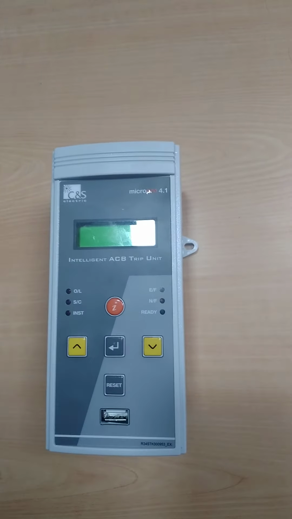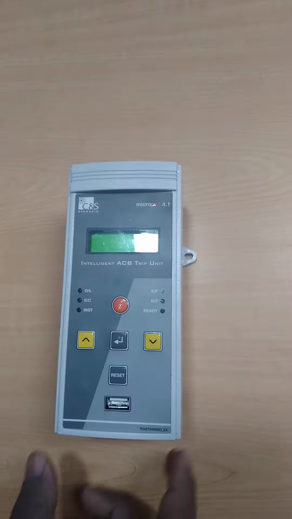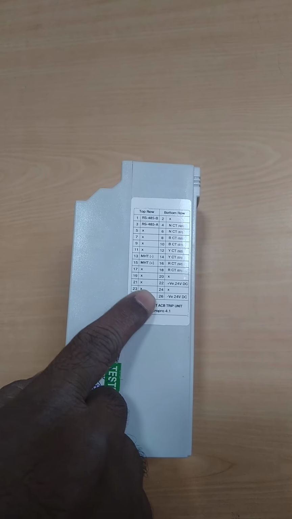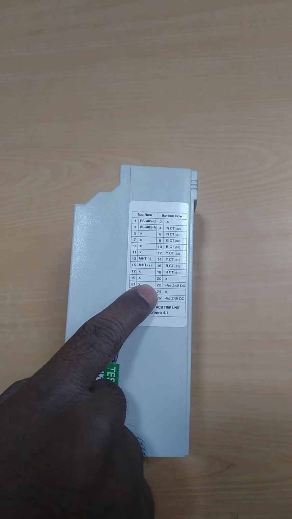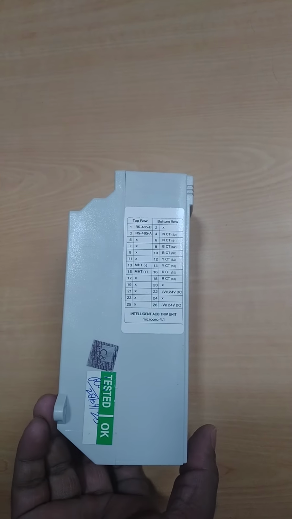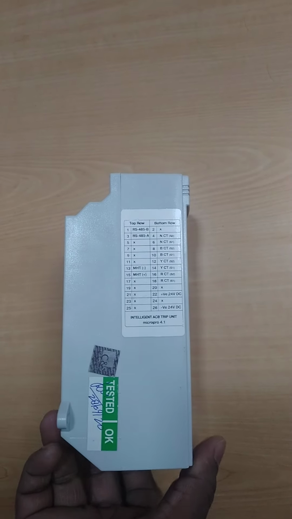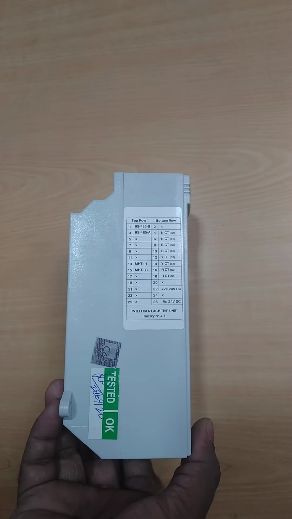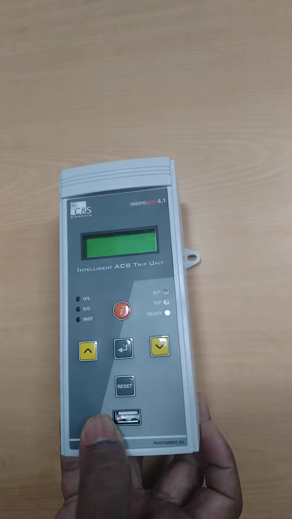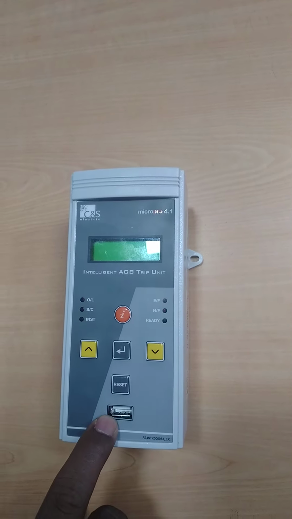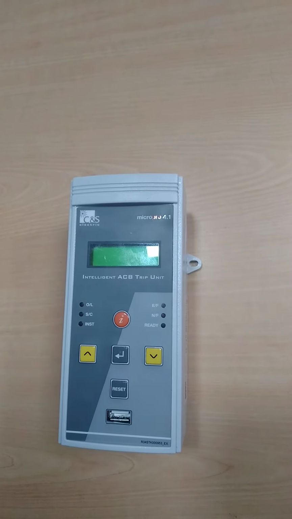This is Micropro 4.1, version 4, new version. It can be powered up through 24 volt DC, using the 22 terminal and 26 terminal, which will come from the rectifier, or a 24 volt DC power supply can be provided directly. Another way to power up the release is by USB, either through a power bank or a connected laptop.